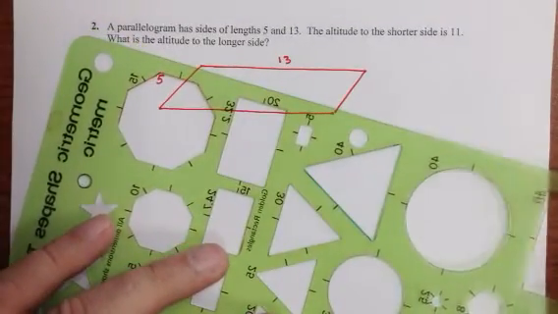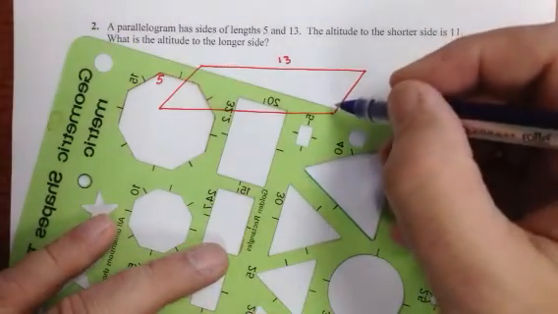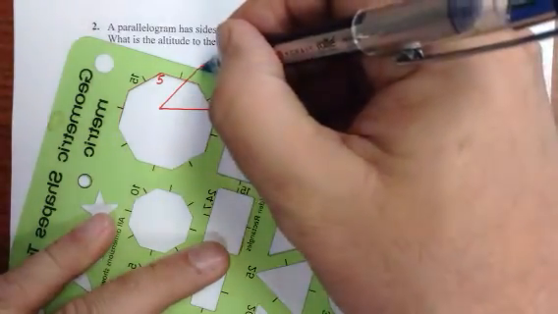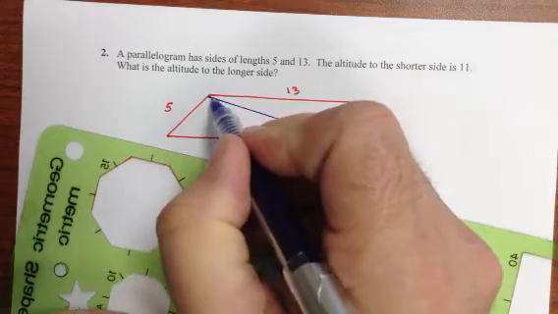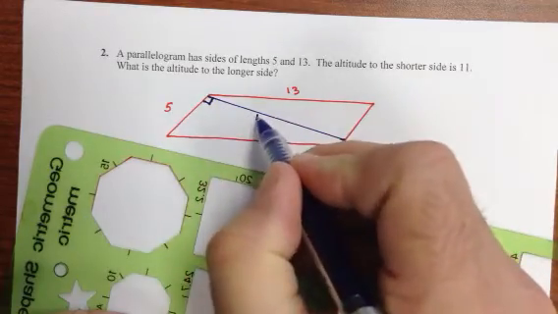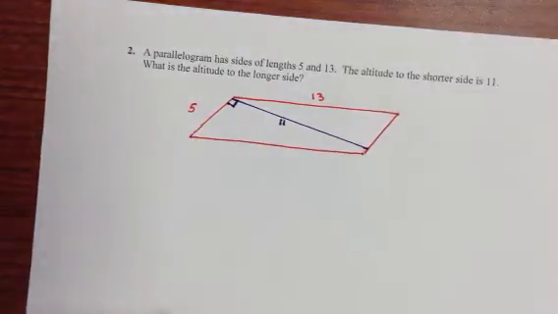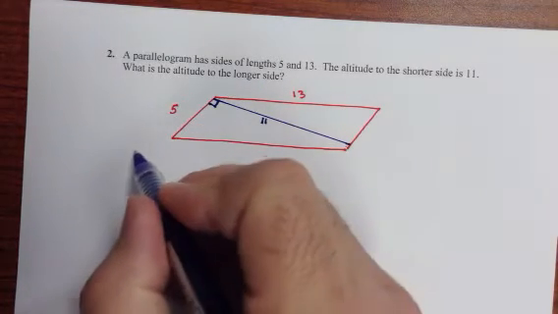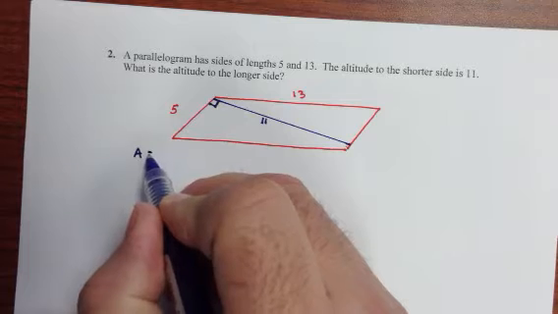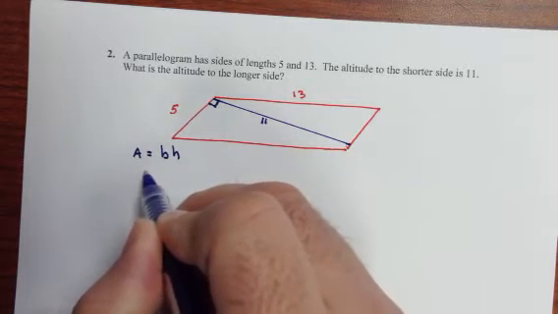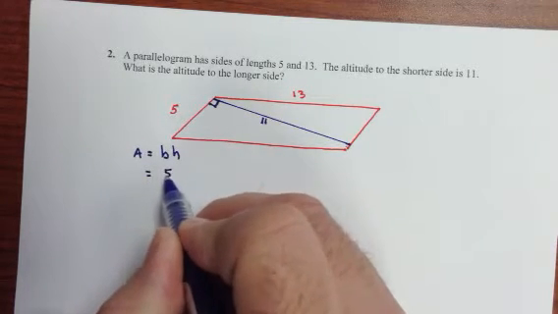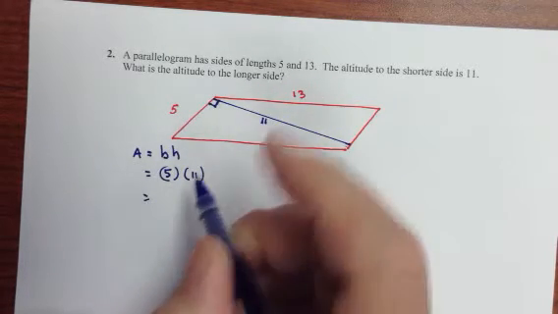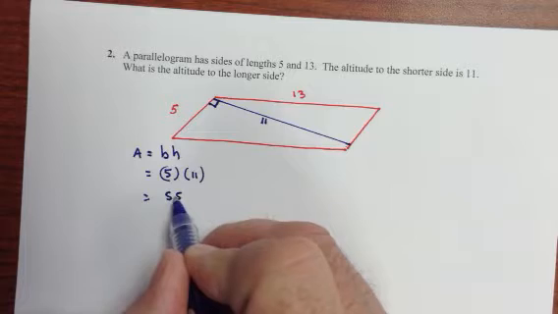So the altitude is going to be a segment perpendicular from one side to the other. And it is 11. The altitude to the shorter side is 11. Area of a parallelogram is base times height. If the base is 5 and the height is 11, then the area for this parallelogram is 55.